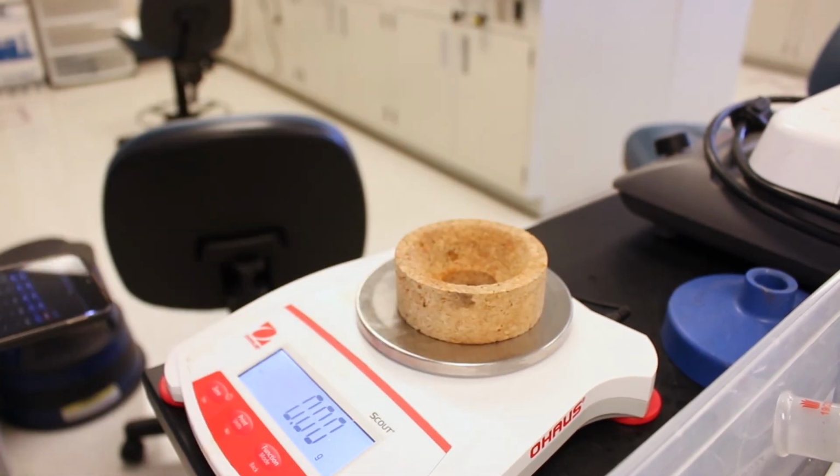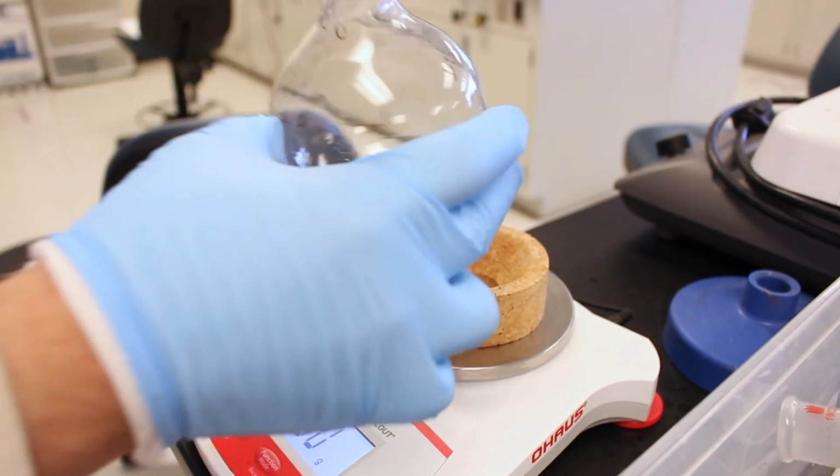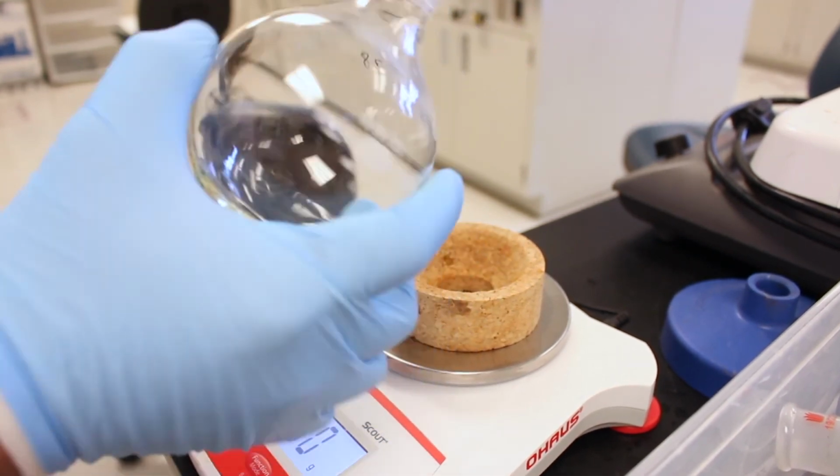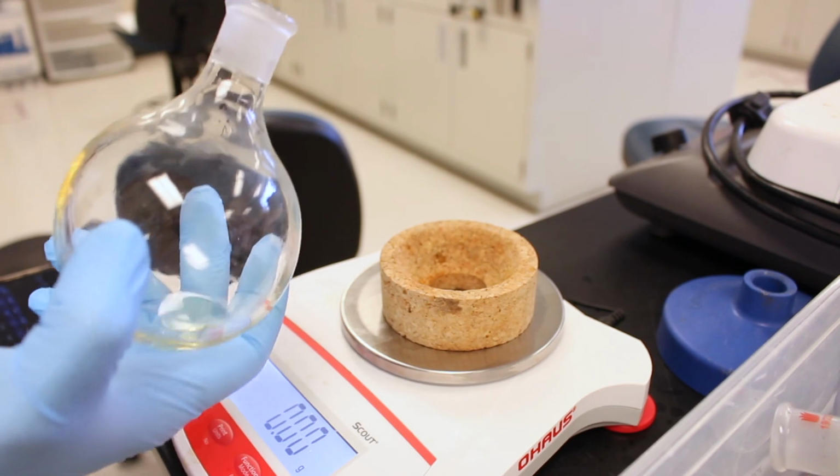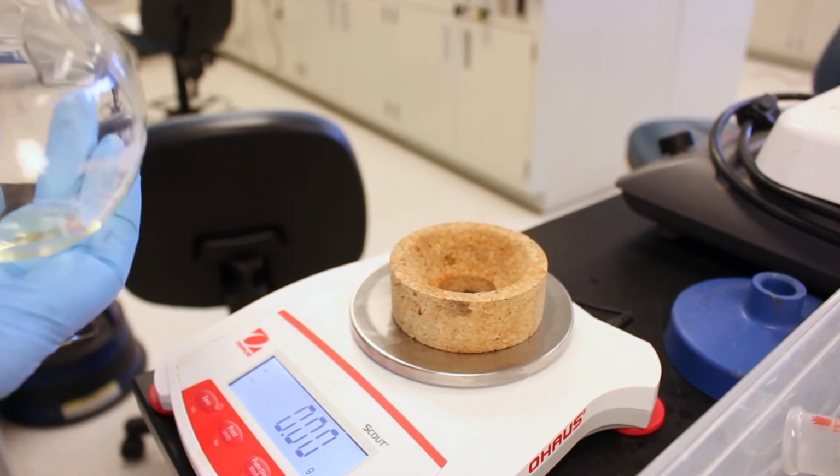And if we smell this, yep, it smells like Christmas in a flask. It always makes the lab smell good. So we'll see you all next week. Calculate your percent recoveries from that mass, and we'll see ya.